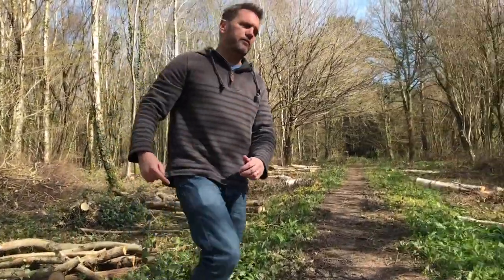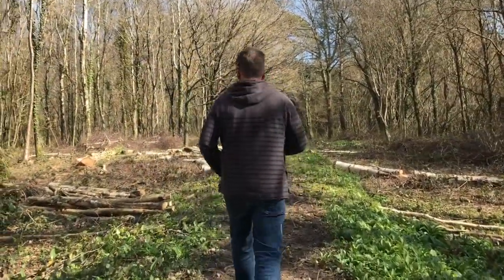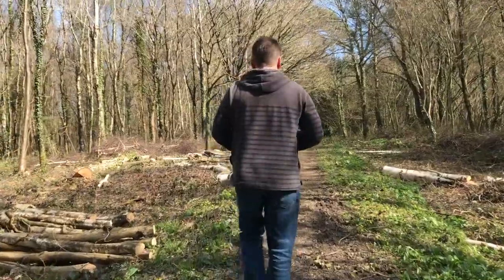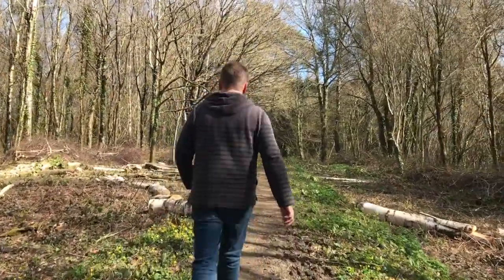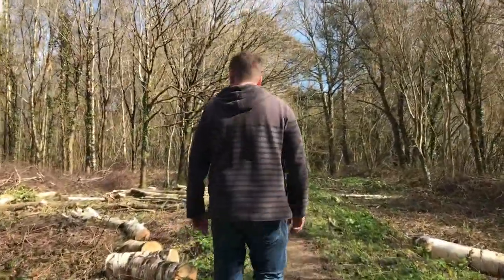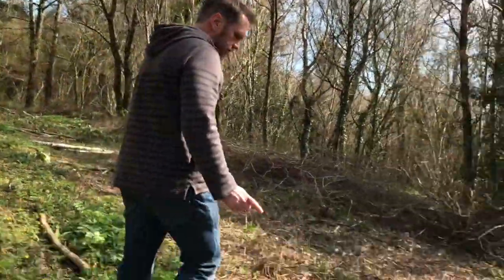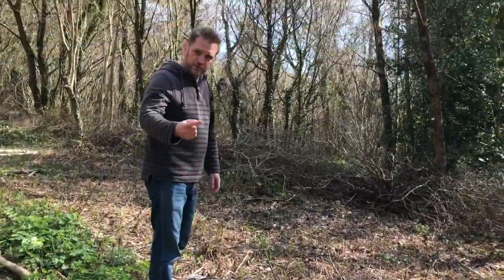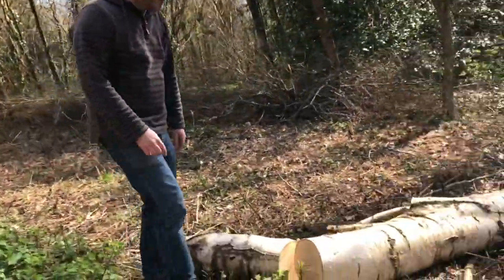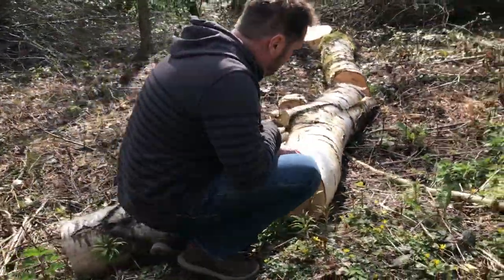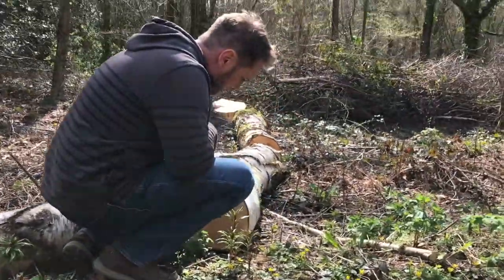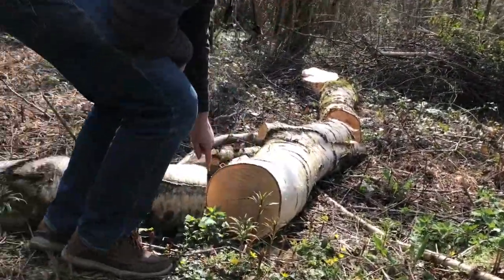I'm just going to walk up here with Austin. So Austin, can you follow me? So here's a nice example of a sawn piece of timber. Austin, come around here a second. So you've got what looks like a silver birch. You can see it's a nice piece across there.